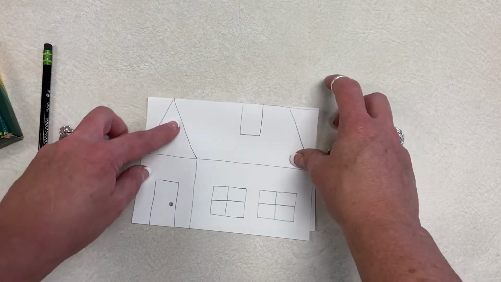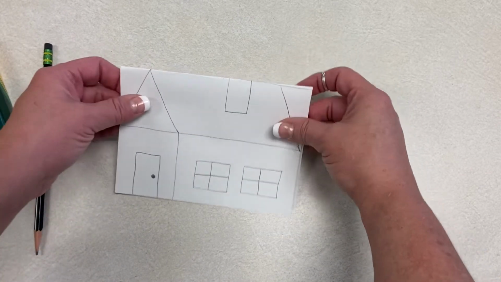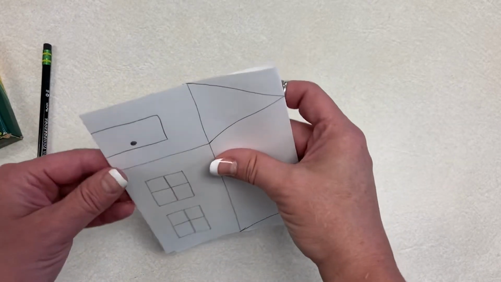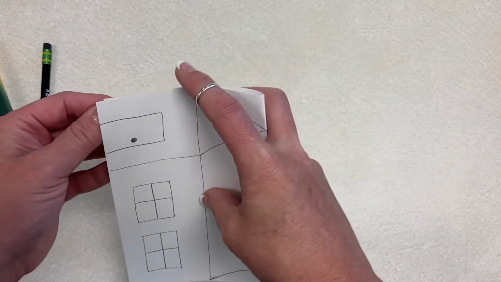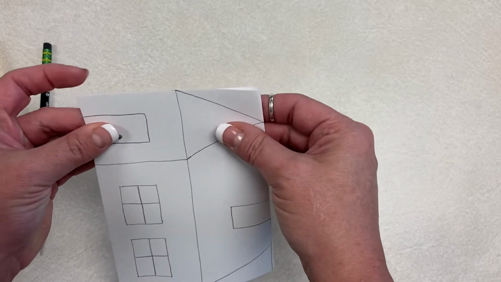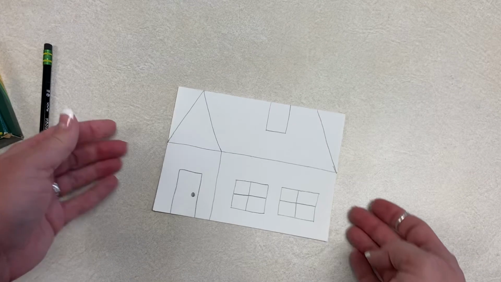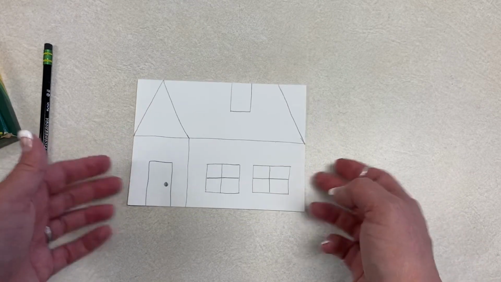Oh, I made a new line. Oh no. Not a big deal. It's easy to fix because I didn't squish it super hard. So I go back, make sure it's lined up nicely. Then I fold it and I have my house.